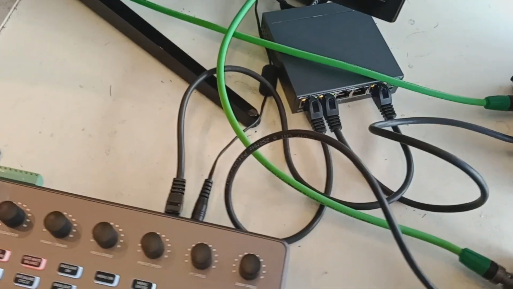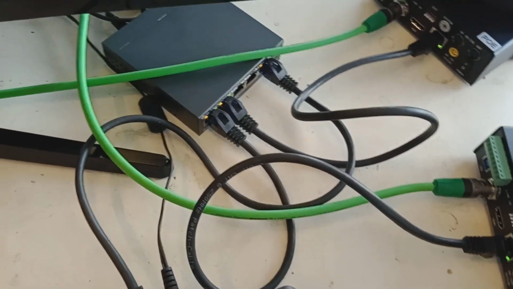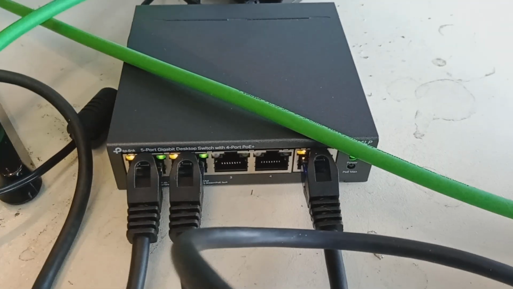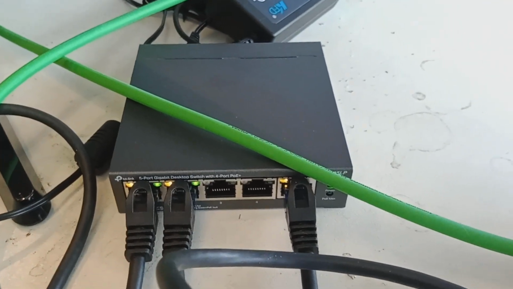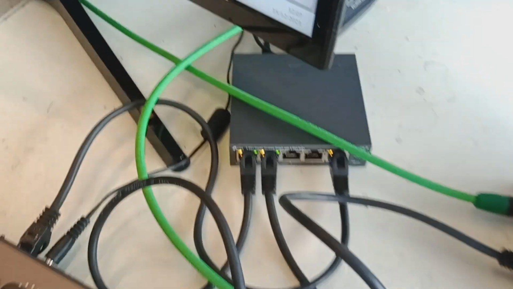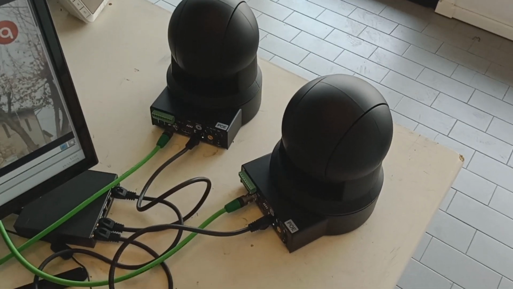So this acts as a power supply as well. And this is the network switch. So the cameras are connected in PoE, power over Ethernet.